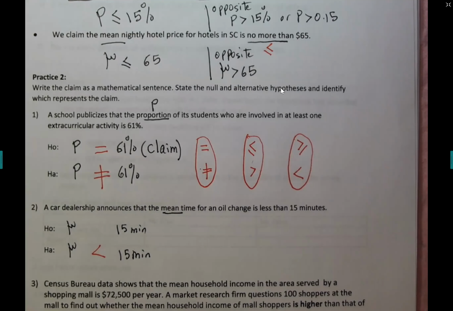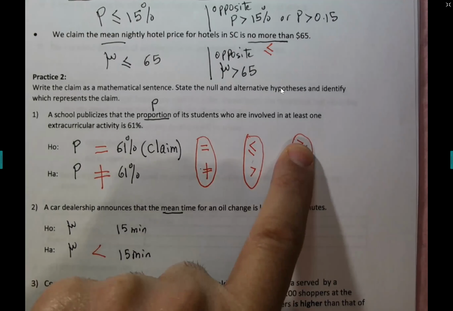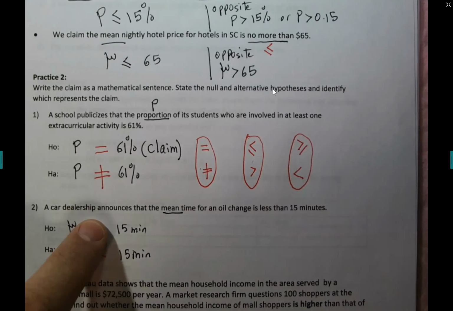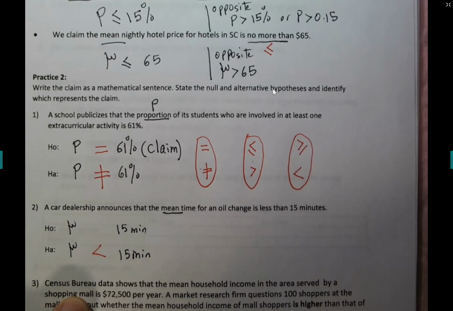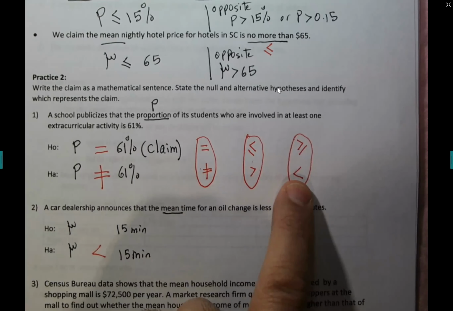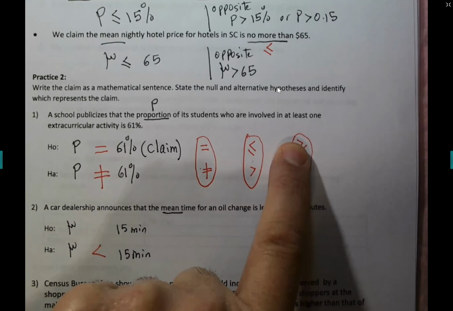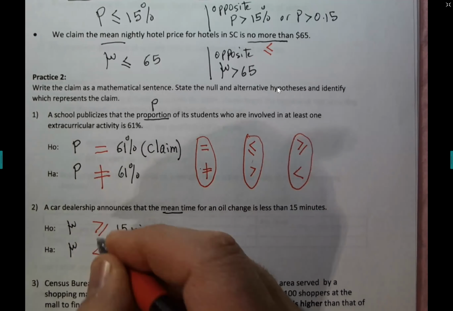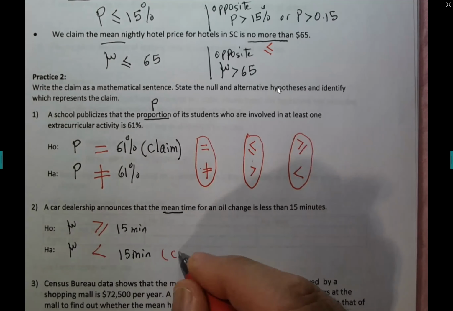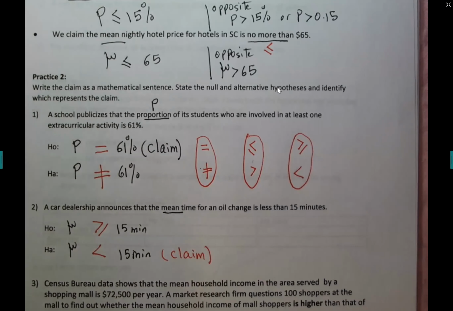And you guys, if there is a less in the second one, then there must be a greater than or equal in the first one. So this is an example, guys, where I showed you that you don't have to start with the null always. Sometimes you have to put the alternative. And once you put the alternative, you can figure out the null because you know if there is a less in the alternative, then this is a greater than or equal to. Where is the claim, guys? Null or the alternative? The alternative. Yep. Good. Let's go to the next one.